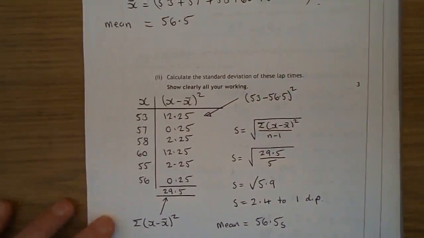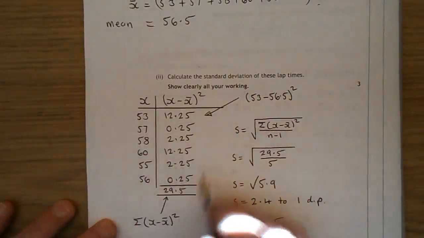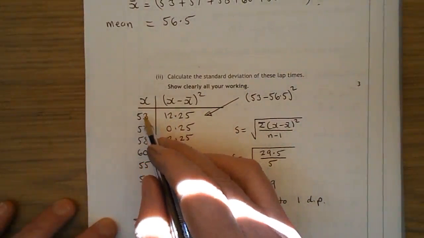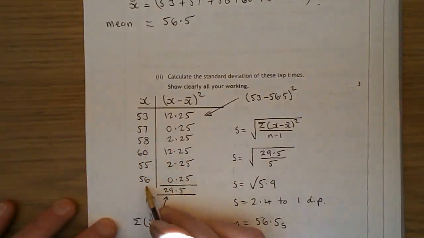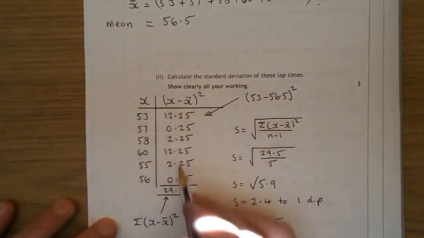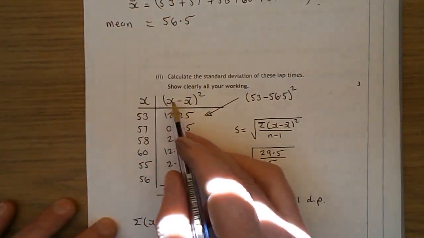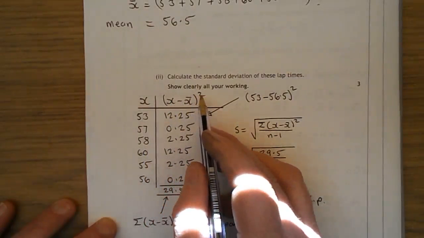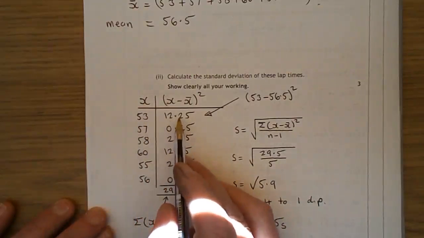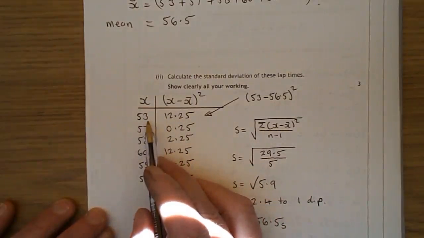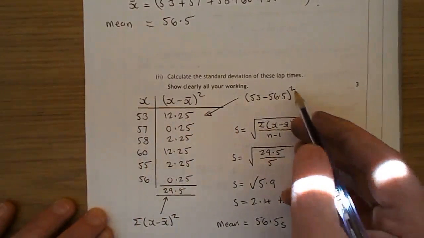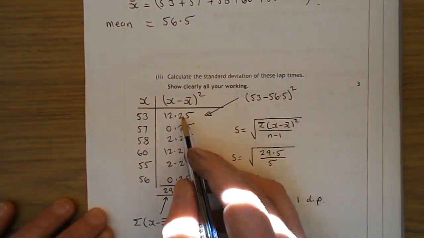We are going to get the standard deviation of these numbers. So the way I would do it is I would write all the numbers in turn there, and on this column here we're going to take each number and take away the mean, and after we've done that we're going to square it. So for instance, this number here is 53 take 56.5, work out what that is and then square it and you'll get 12.25.